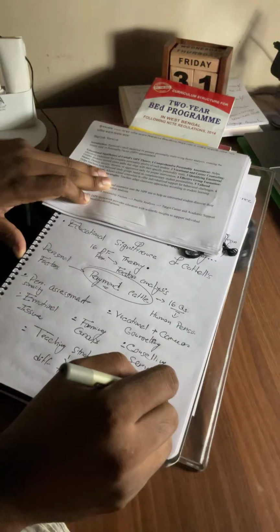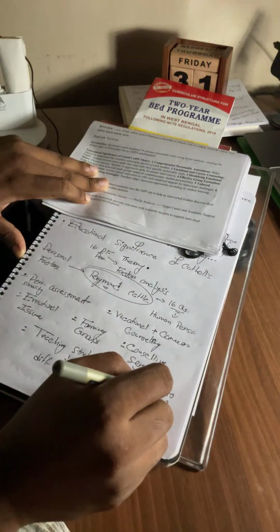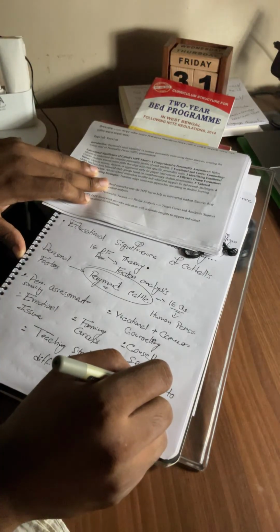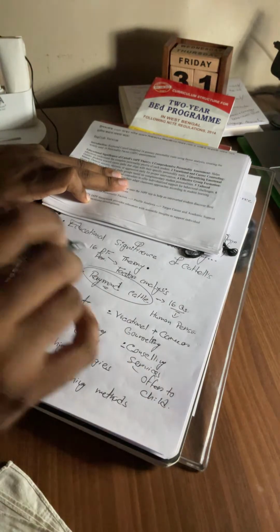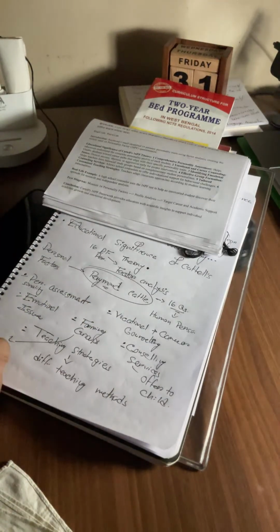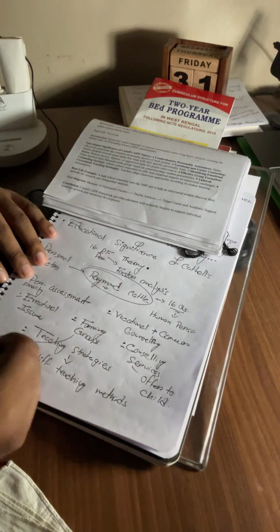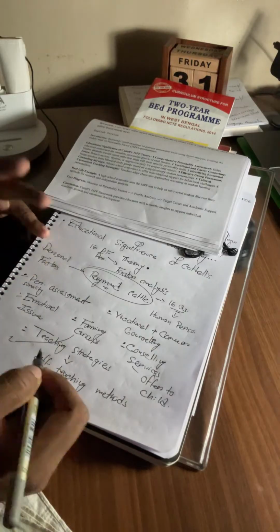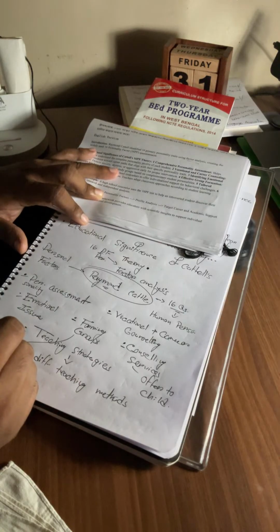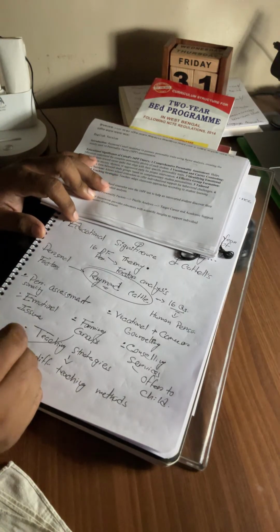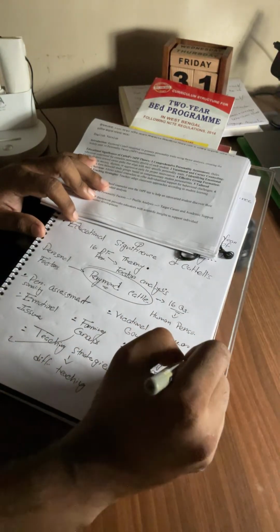Then group formation. Effective group formation helps teachers form balanced study groups based on complementary student personalities. Okay, so group formation means make a group in such a way that is the best suitable for the students. So yeah, this is what it is. Then vocational career counseling guides students towards career paths that align with their specific personality traits. So vocational career counseling you have to give to the students.